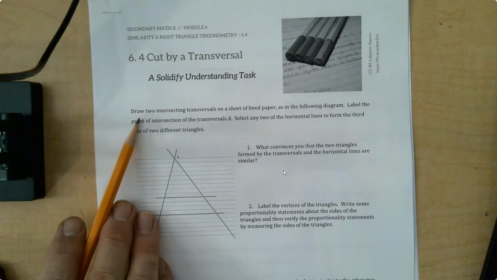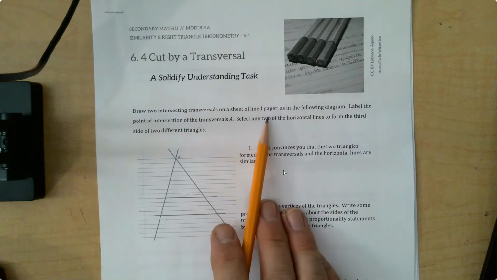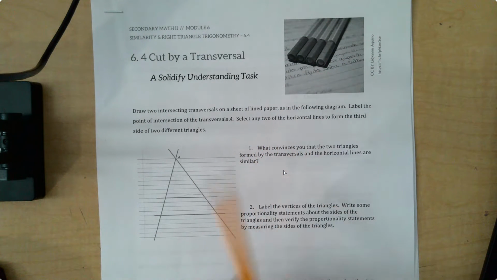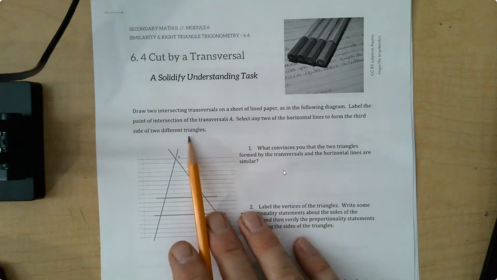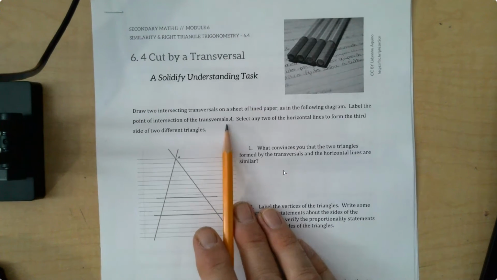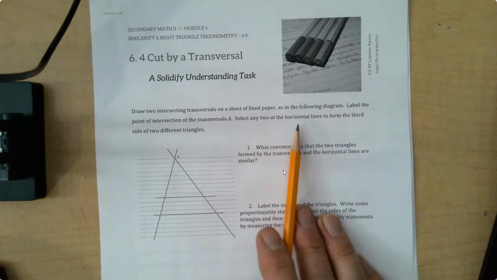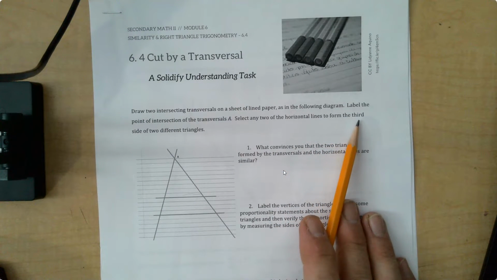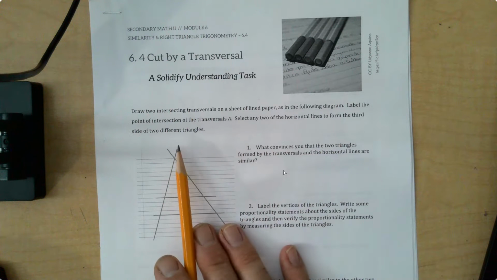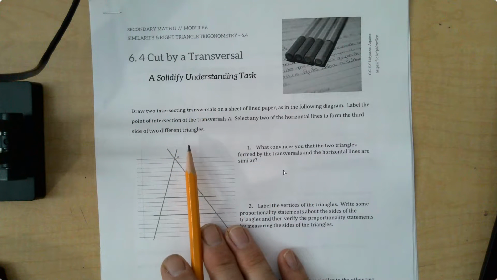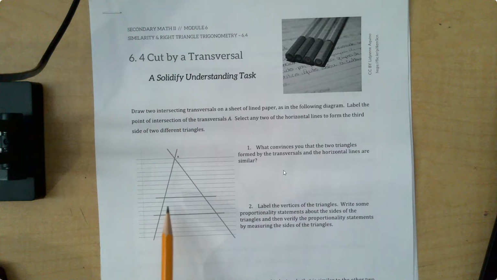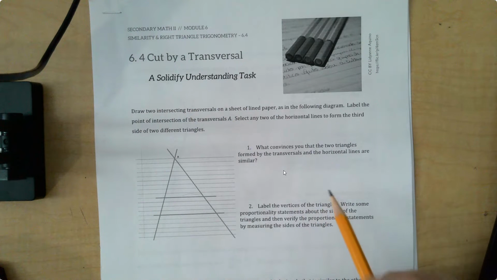So here it says, draw two intersecting transversals on a sheet of lined paper as in the following diagram. We got it right here. Label the point of intersection of the transversals A. There A is labeled. Select any two horizontal lines and form the third side of two different triangles. So when they say horizontal, they want both of these lines, since they're horizontal, to be parallel.